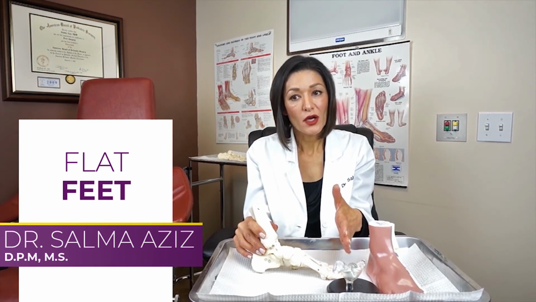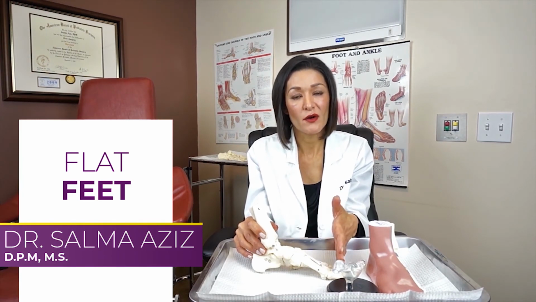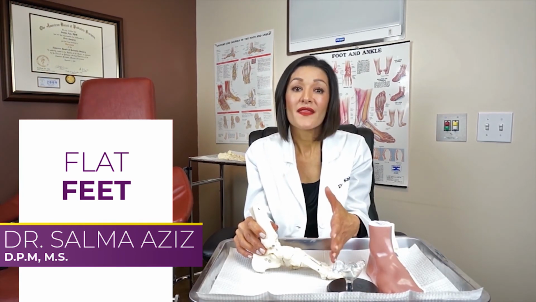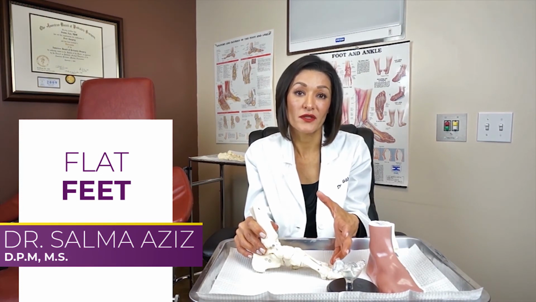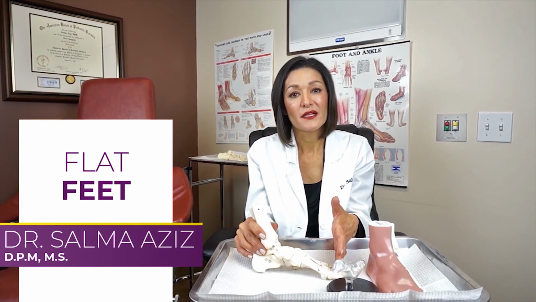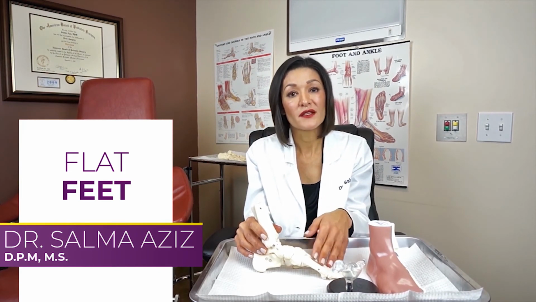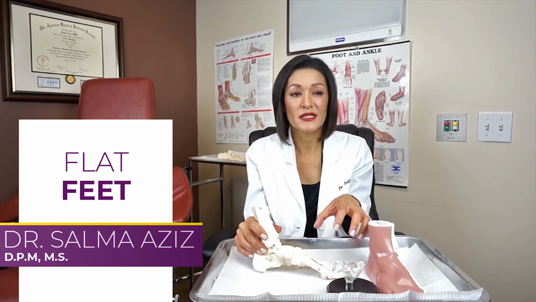If we catch a patient much later in life and they have had significant other problems that are a result of the flat-footedness, then that patient unfortunately oftentimes becomes a surgical candidate. The surgeries for flat feet vary: depending on the advancement of your flat-footedness, the surgical intervention also varies.